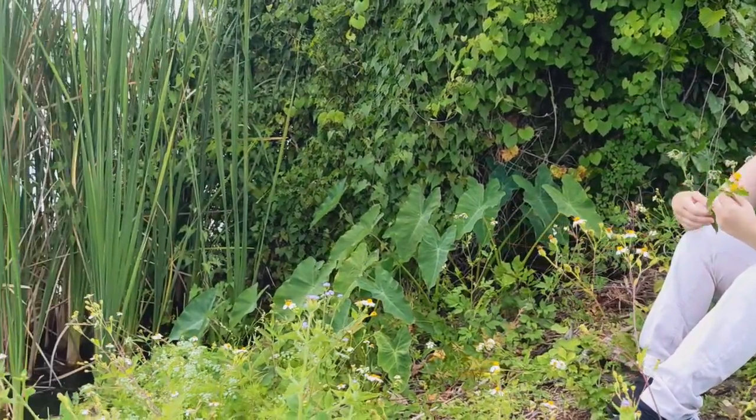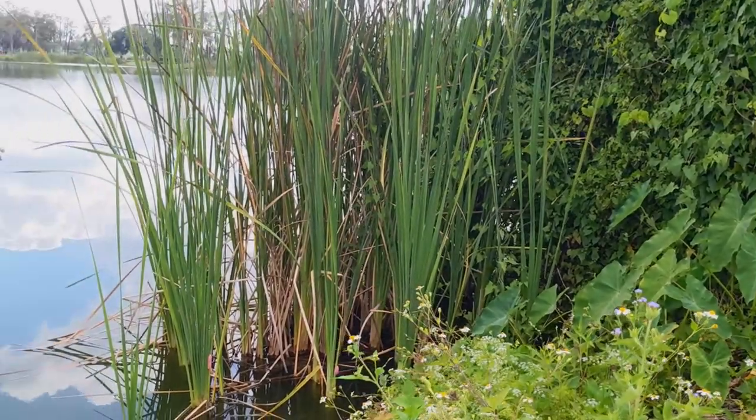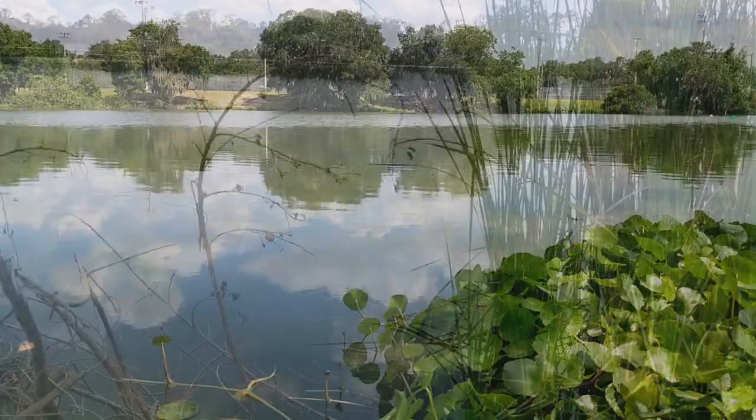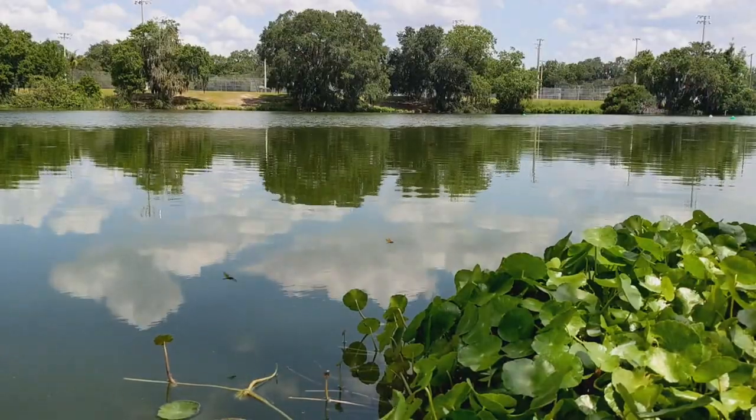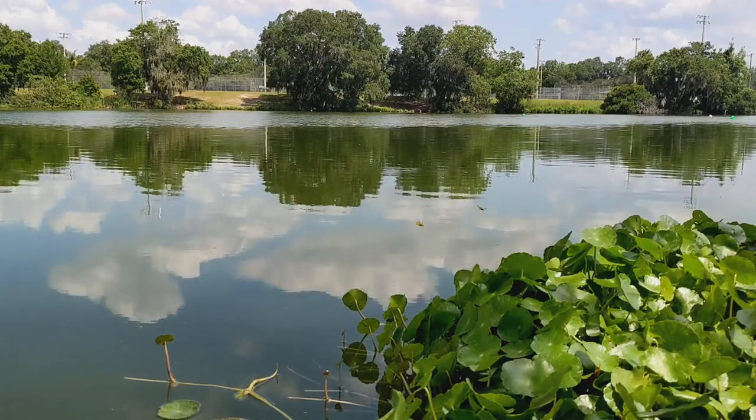I wonder if I could use a technique called stable isotope analysis to figure out what they're eating. It's a good thing I just took a class on stable isotopes.